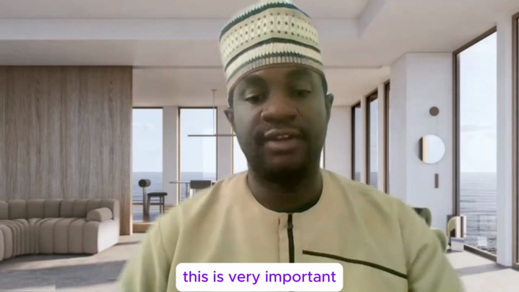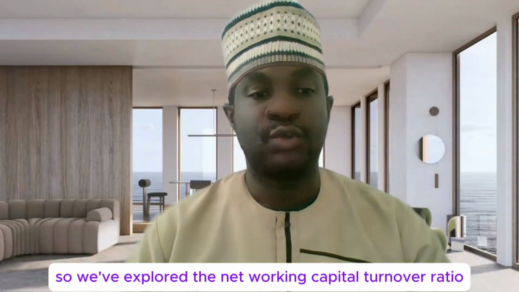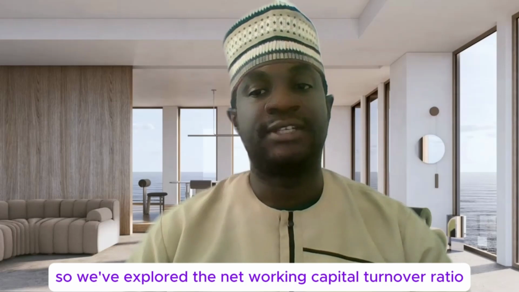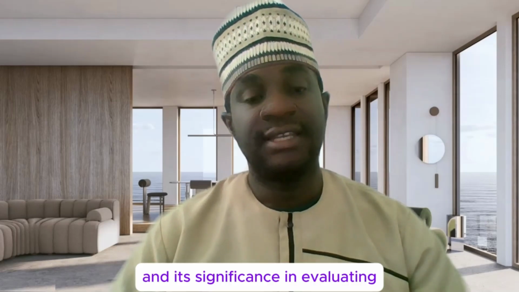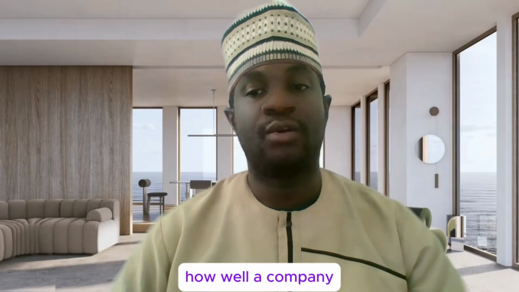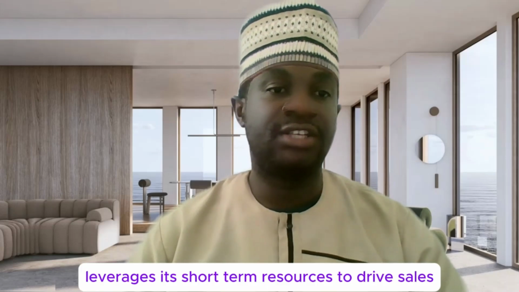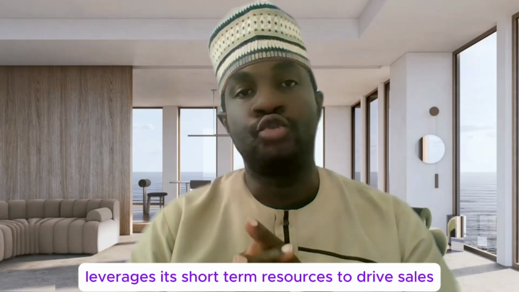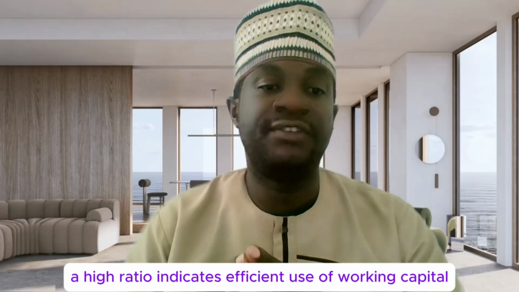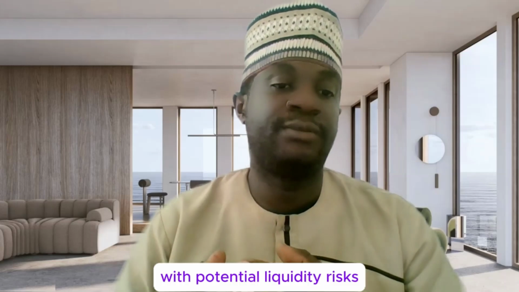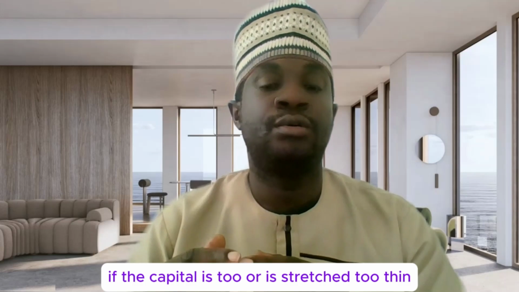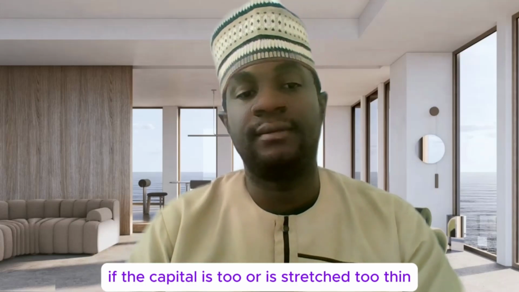This is very important. So we've explored the net working capital turnover ratio and its significance in evaluating how well a company leverages its short-term resources to drive sales. So to do a recap, a high ratio indicates efficient use of working capital, but it also comes, like we said, with potential liquidity risks if the capital is stretched too thin.